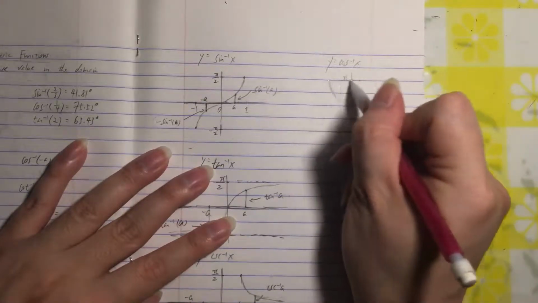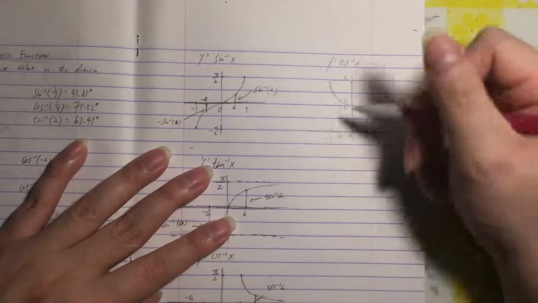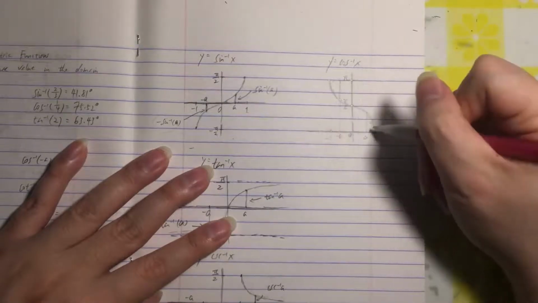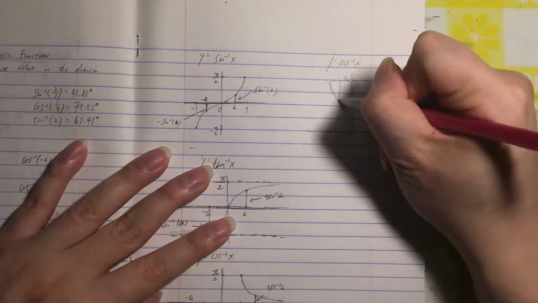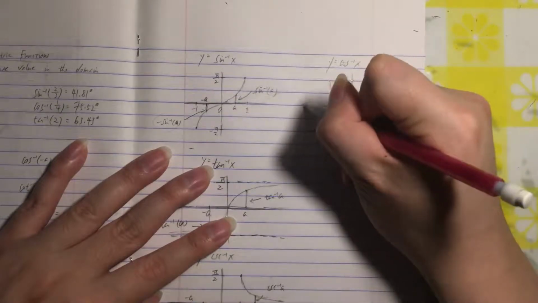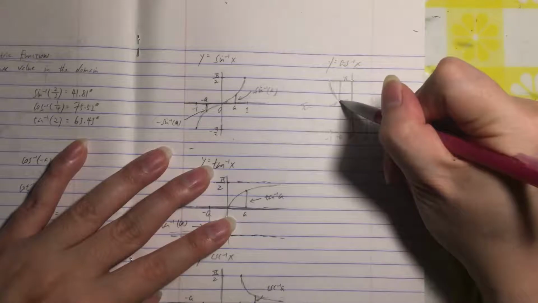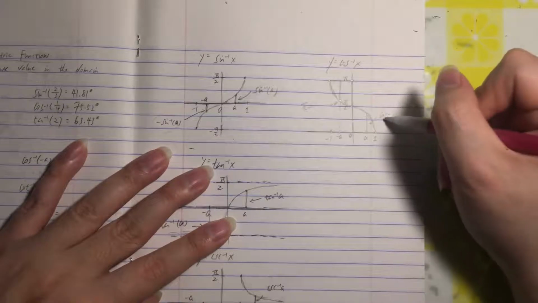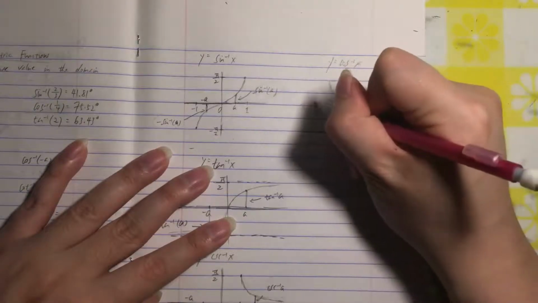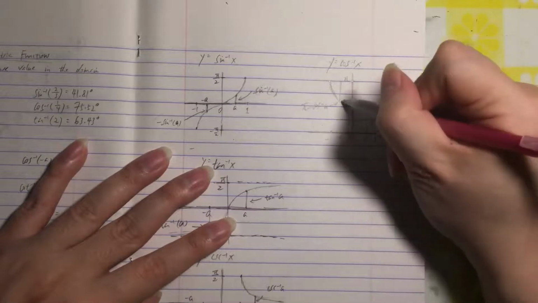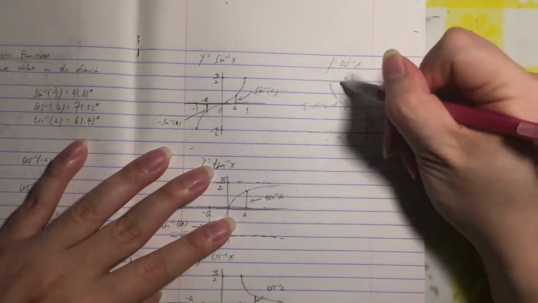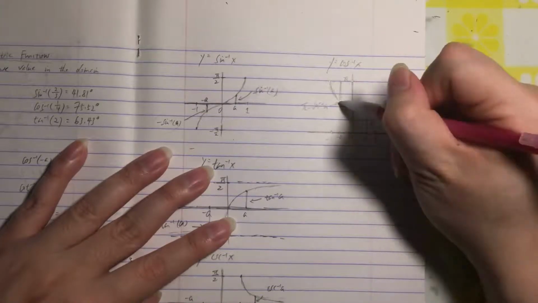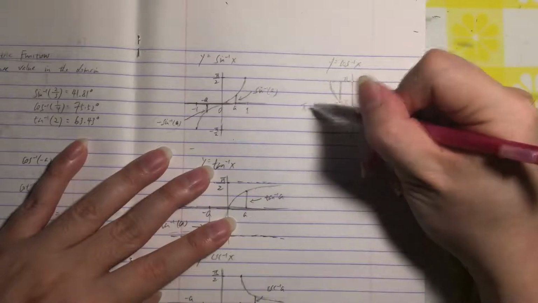We know that this graph is symmetrical over this point, pi over 2. So this distance and this distance are exactly the same. This point is pi minus this distance. And this distance is the same as this distance, that's inverse cosine of a. So for this point, use pi minus inverse cosine of a.